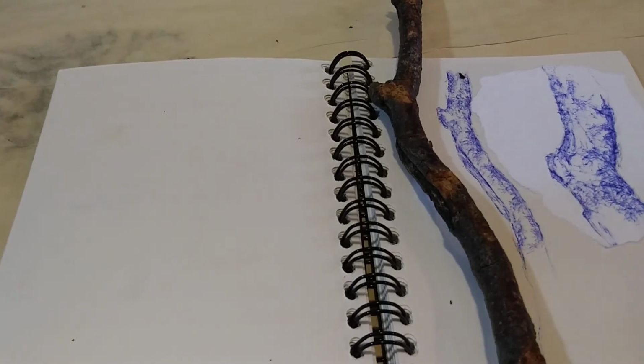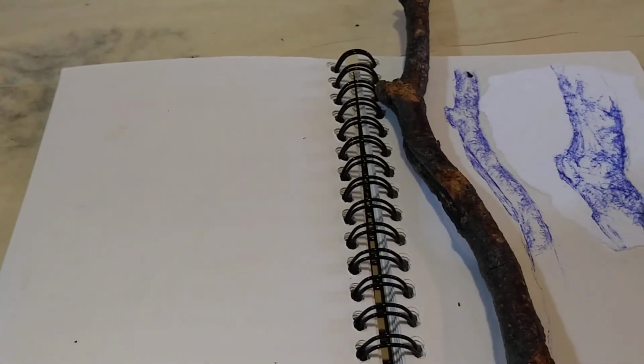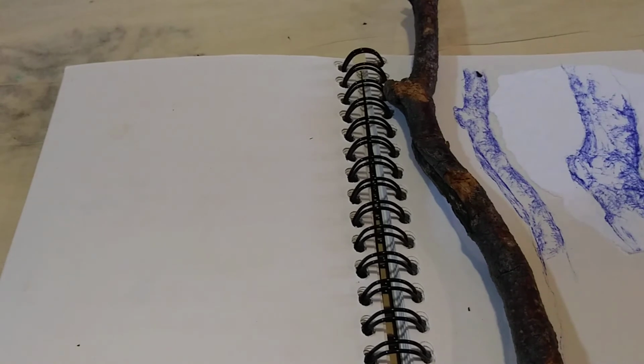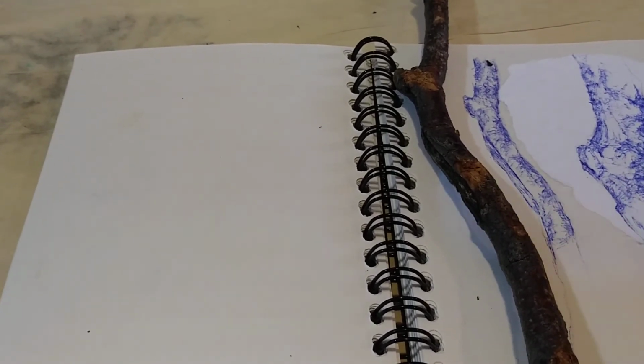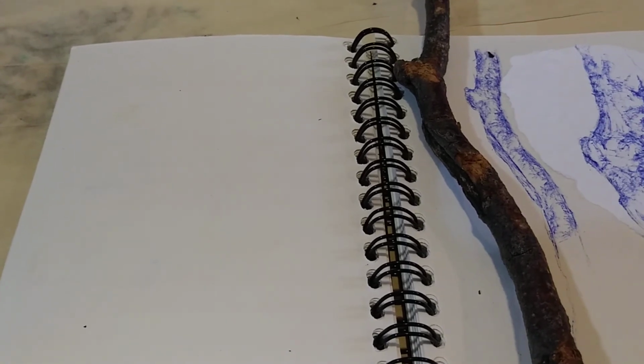And the question was regarding two things. How do I now put something on the page that's a lot bigger? How do I translate that? And the other question that I had was, how do I decide what to draw? What does one draw?